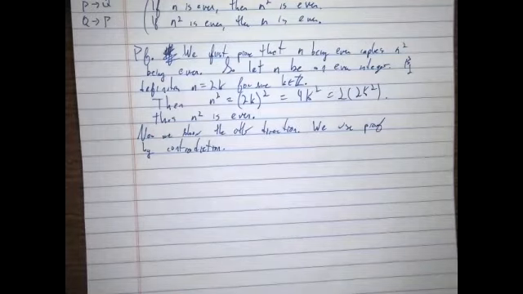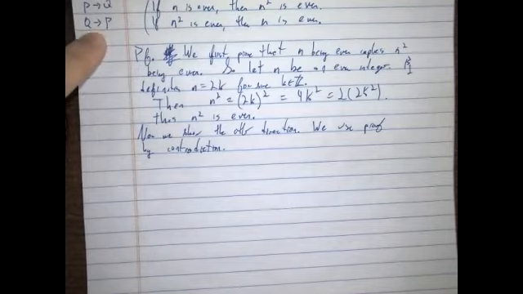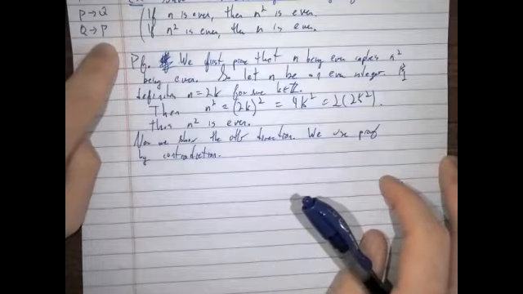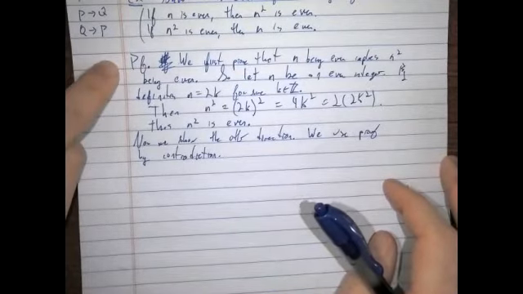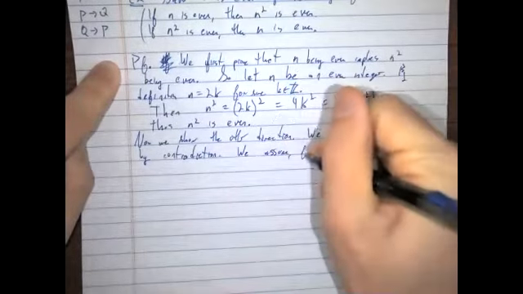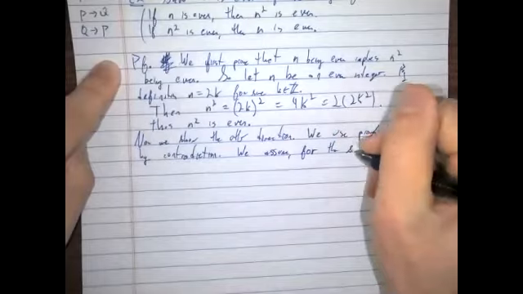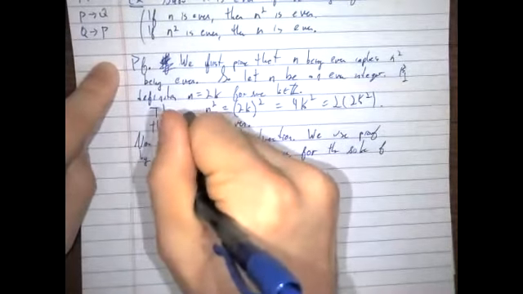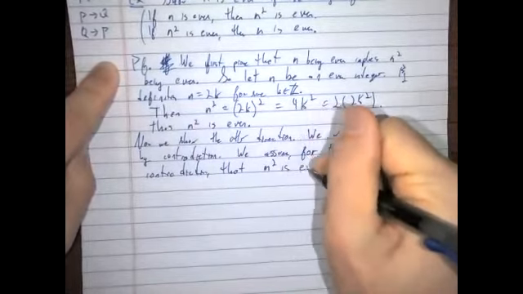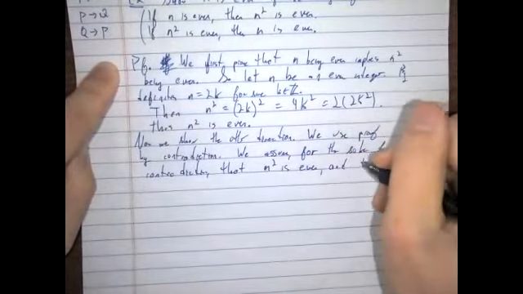Yeah, so the proof strategy for contradiction is that we'll negate what we're trying to prove, and then we'll derive a contradiction from that. That's correct. But what we first need to do is negate the thing that we're trying to prove. And the negation of Q implies P is Q and not P. So we assume, for the sake of contradiction, that n squared is even and that n is odd.